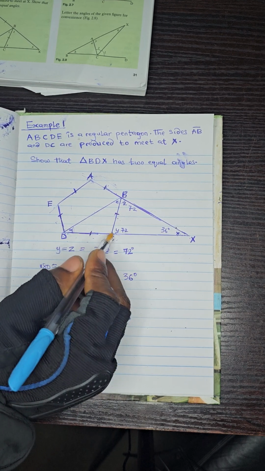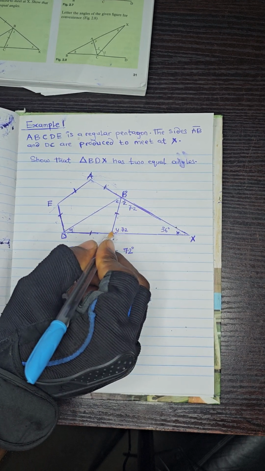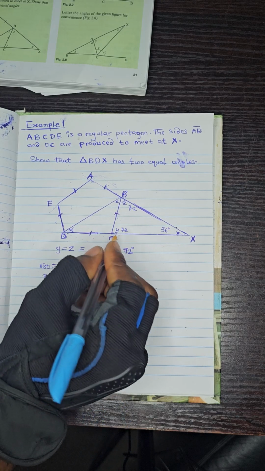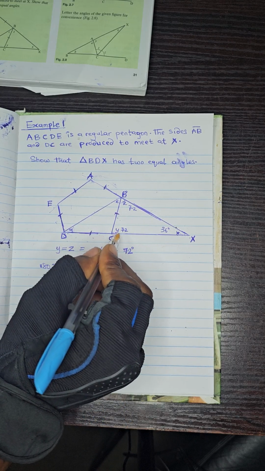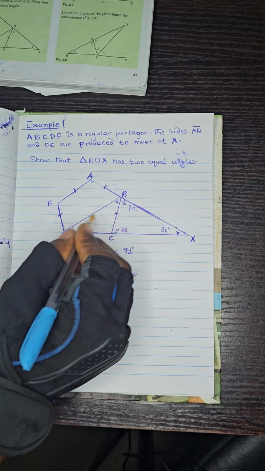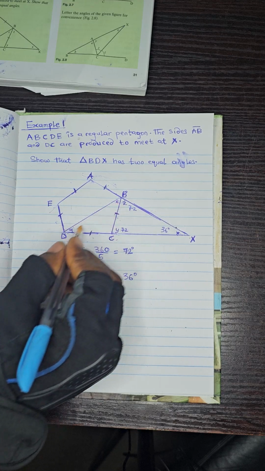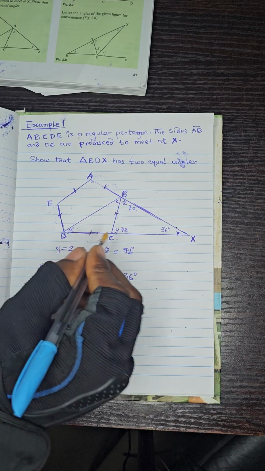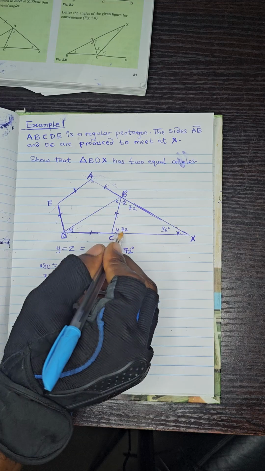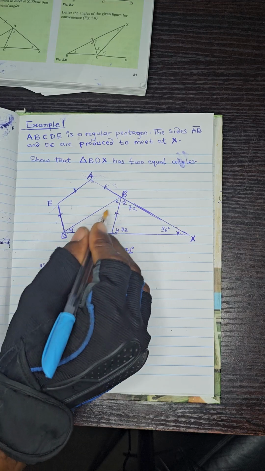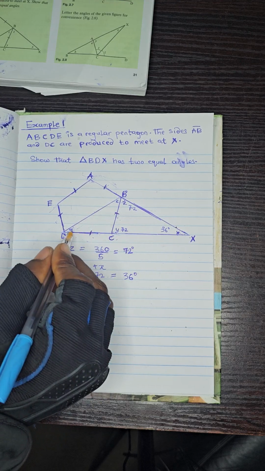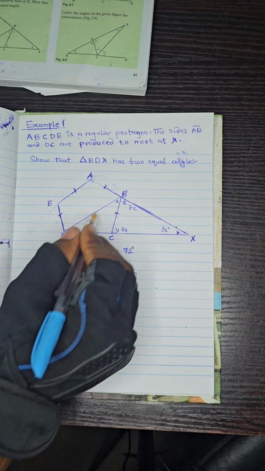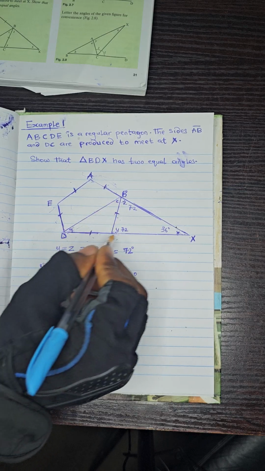So now we already know from our theorem 2, if I'm not wrong, theorem 2 or theorem 3, that the external angle is equal to the sum of the opposite interior angles. So it means that this A and C will sum up to give you 72.